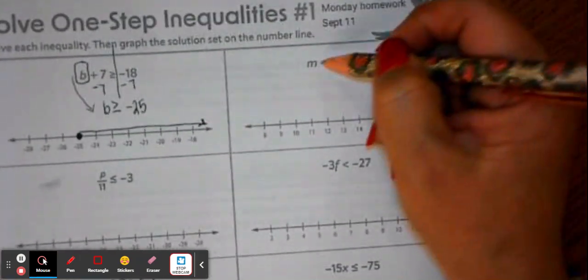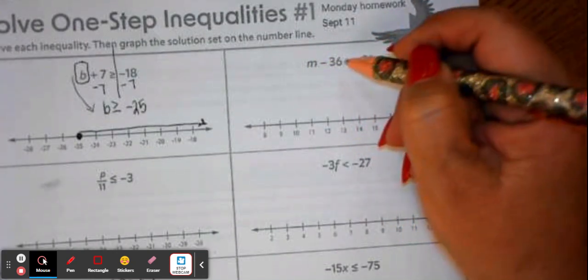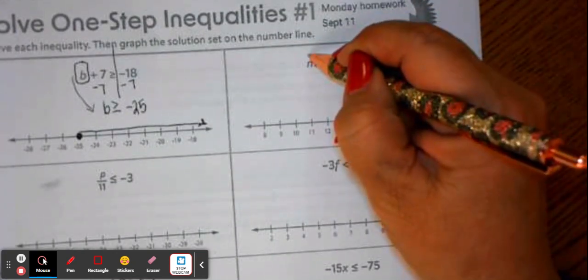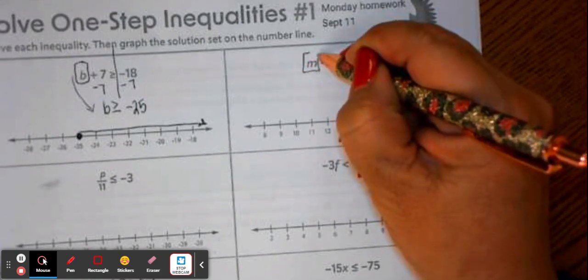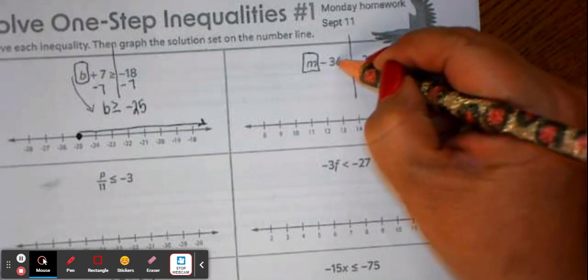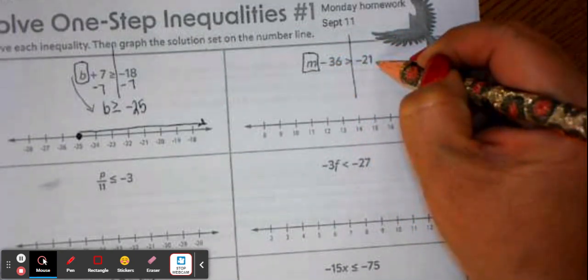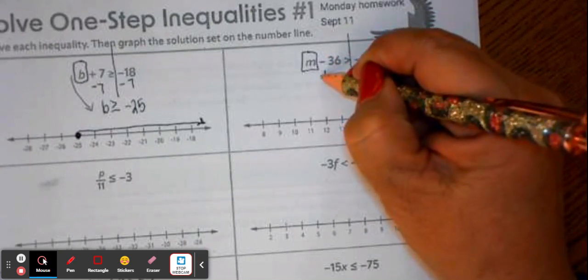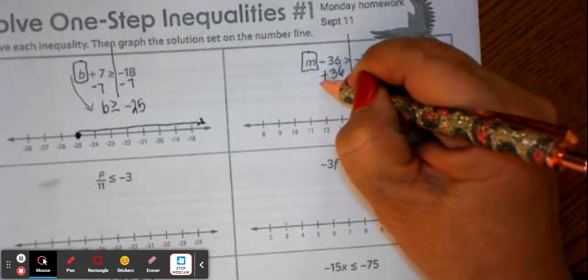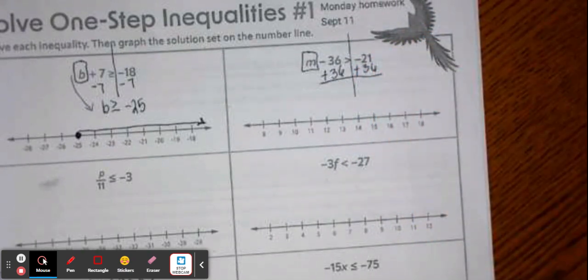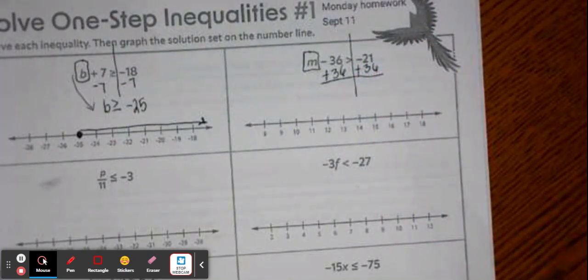Let's go to this next one. m minus 36 is greater than negative 21. Again, I'm going to put a box around my variable, draw my line. I know that whatever is left, I need to bring over to the other side. So I have a minus 36. I'm going to add a 36 to it so that it zeroes itself out. Bring in my 36, and so now I have negative 21 plus 36.